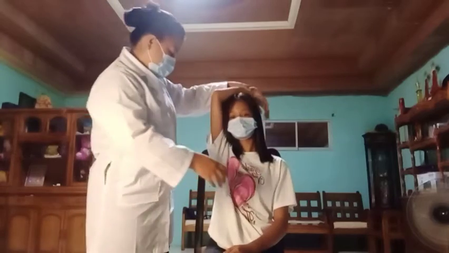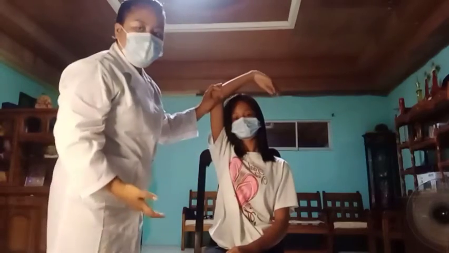And then, we will proceed to determining the ratio and the size of the anterior, and the same procedure will be performed in the posterior. And the same also to the other side.